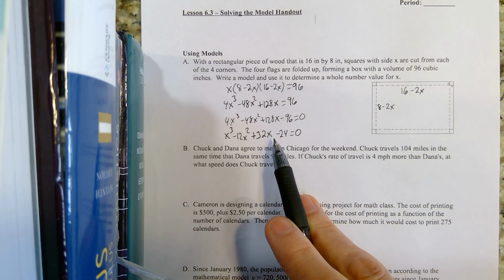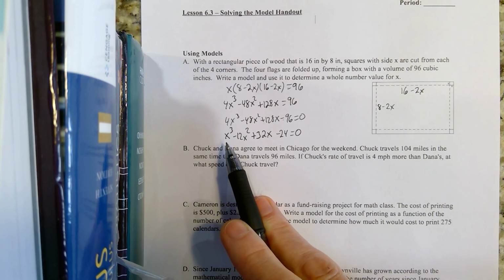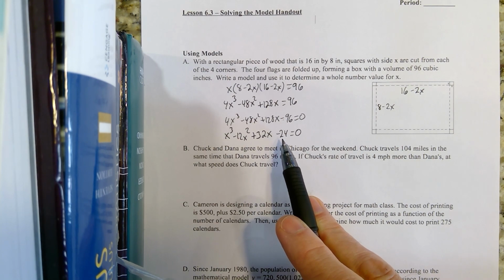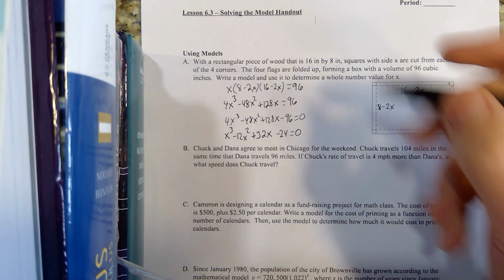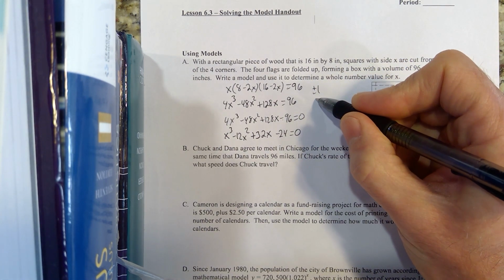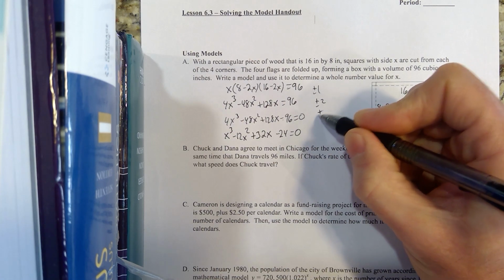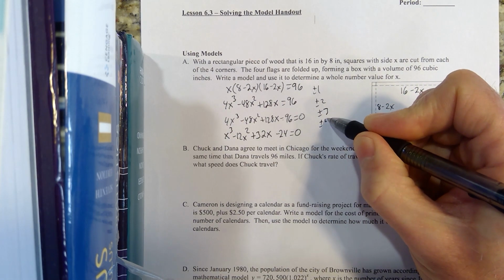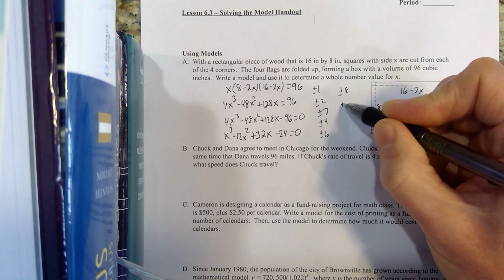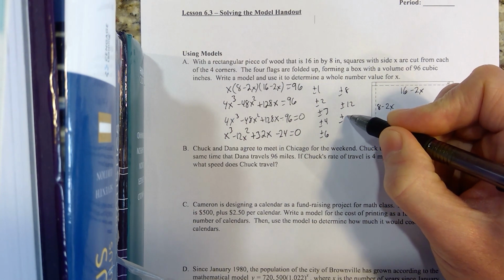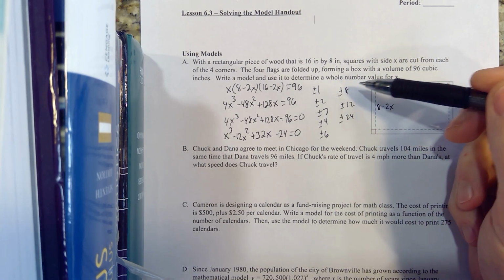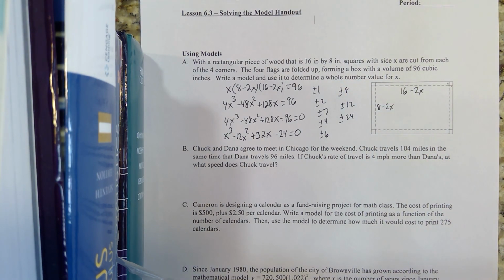So I'm looking at negative 24. It's nice. We have a 1 right here as our leading coefficient. So I just have to look at the factors of negative 24. So I could have positive or negative 1, positive or negative 2, positive or negative 3, positive or negative 4, positive or negative 6, positive or negative 8, positive or negative 12, positive or negative 24, right? Those are all my possible rational zeros.